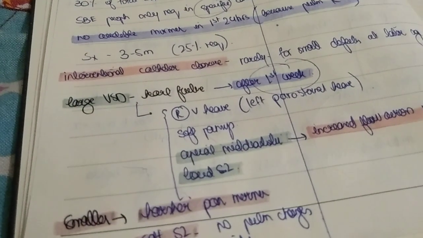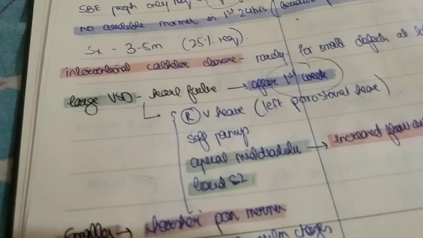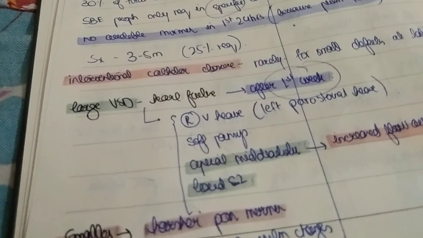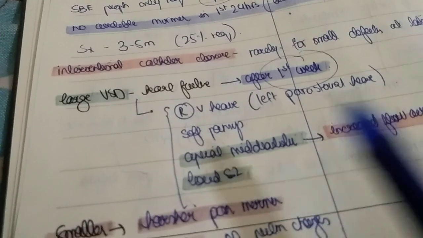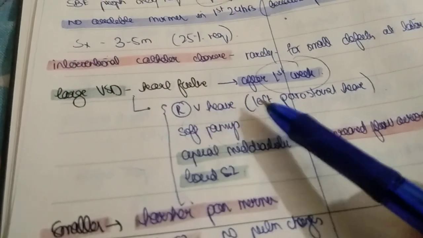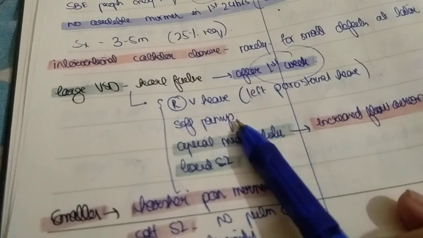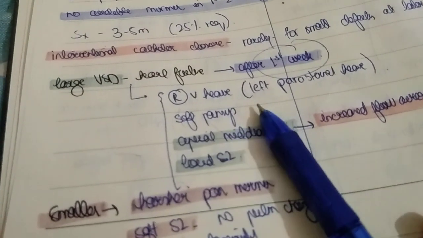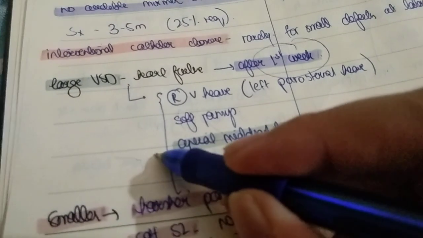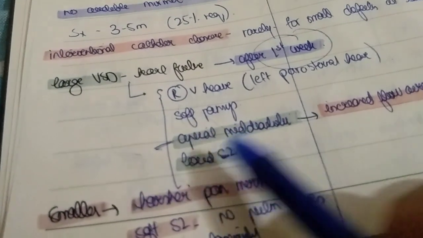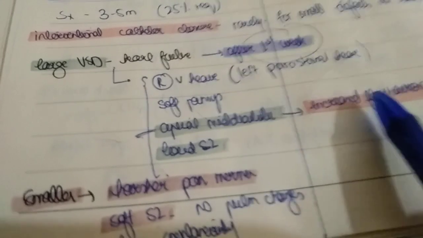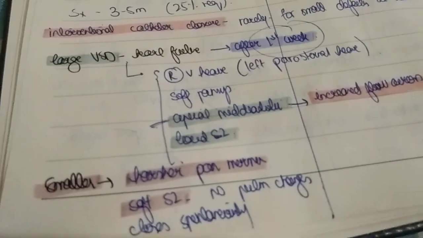So the child is going to present with symptoms of heart failure: tachypnea, tachycardia, palpable liver, and growth retardation after the first week. And what are the signs of heart failure? There is going to be a left parasternal heave due to right ventricular hypertrophy. A soft pansystolic murmur is going to be there because the defect is very large. And we are going to have another murmur which is not present in a smaller defect, that is the apical mid-diastolic murmur, because there is going to be increased flow.